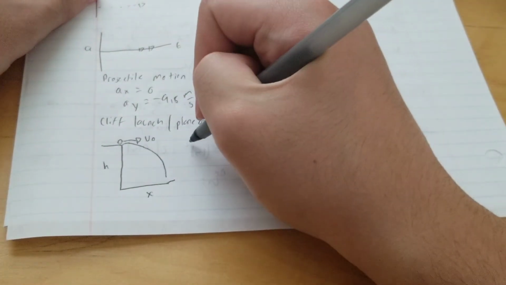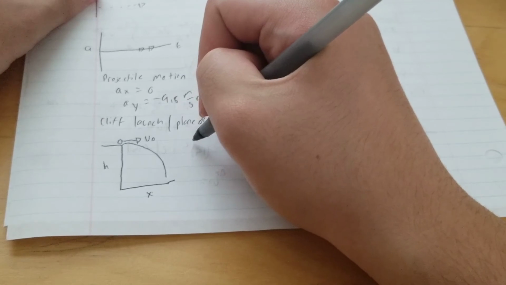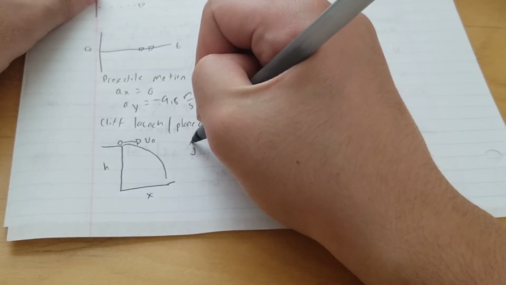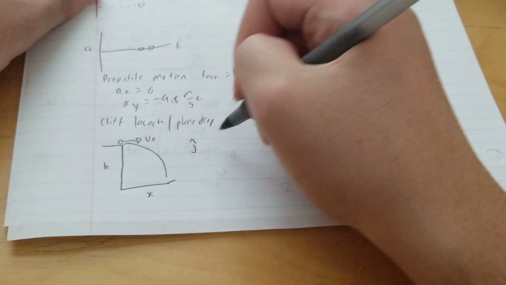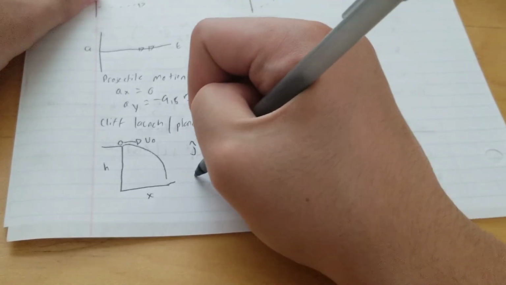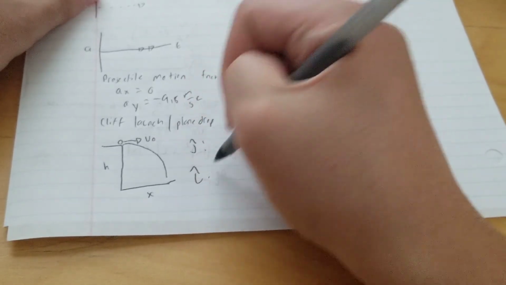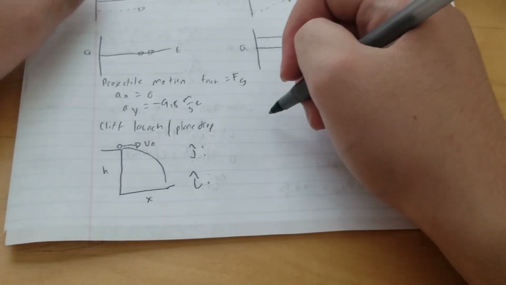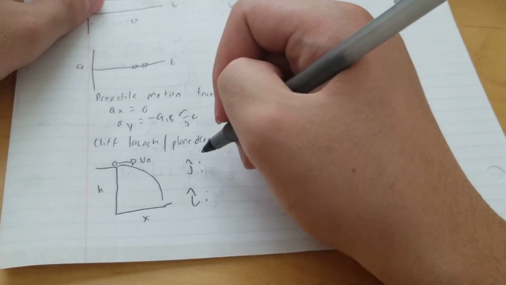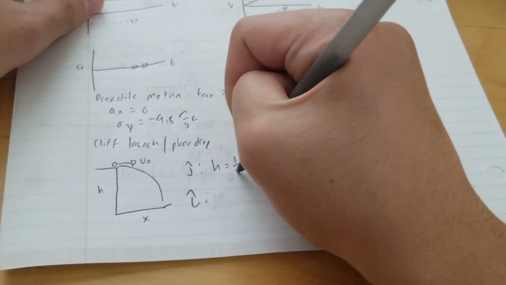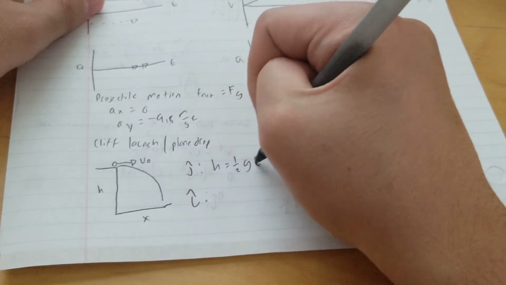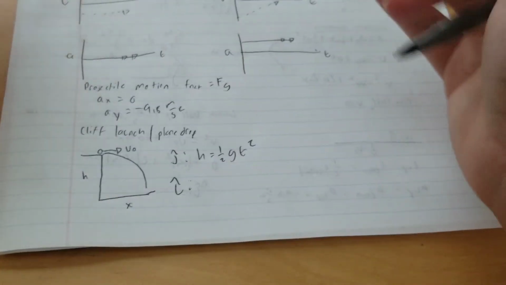So the y direction in physics is noted as a j hat, right? And the x is i hat, right? So in the j hat direction, h equals 1/2 gt squared, right?